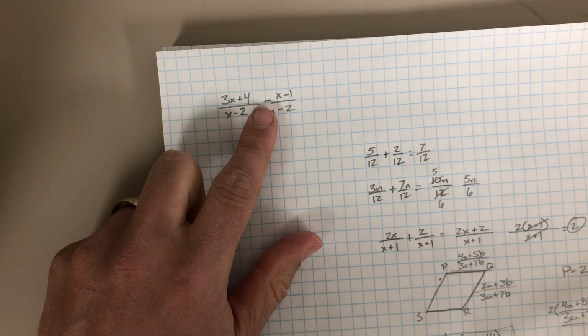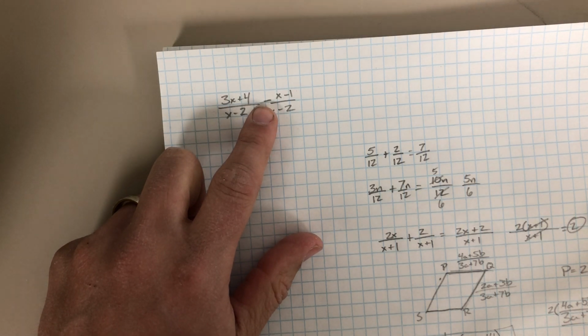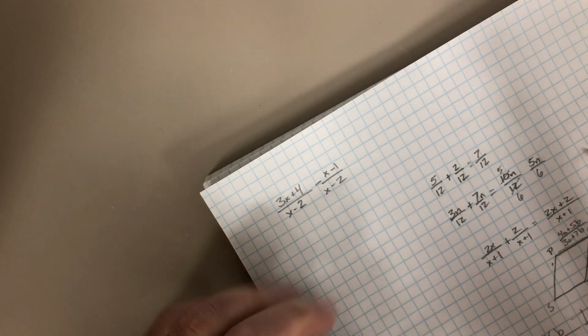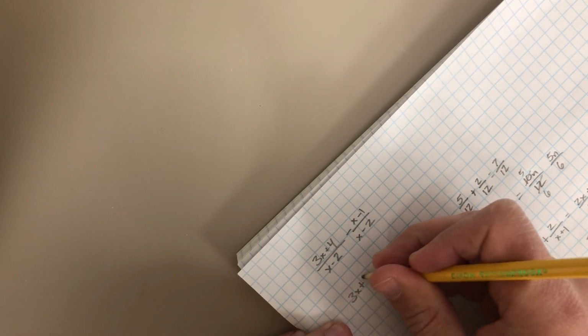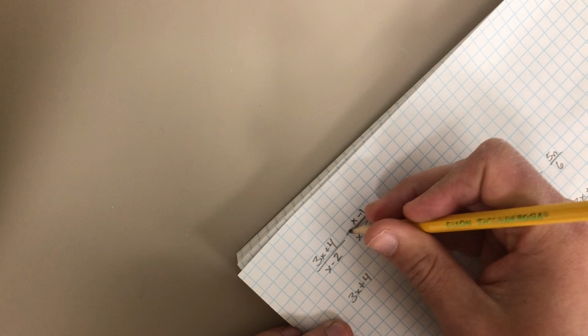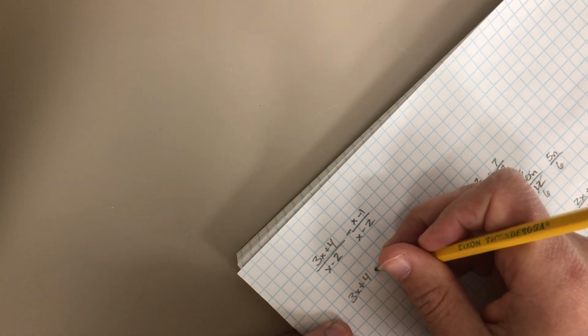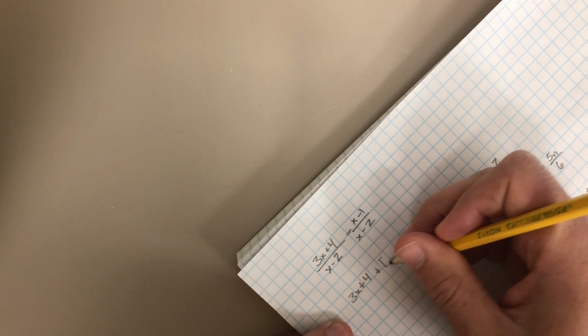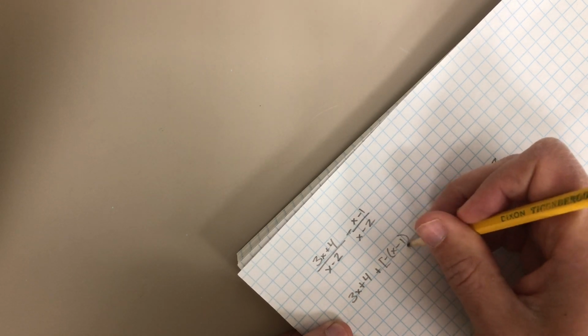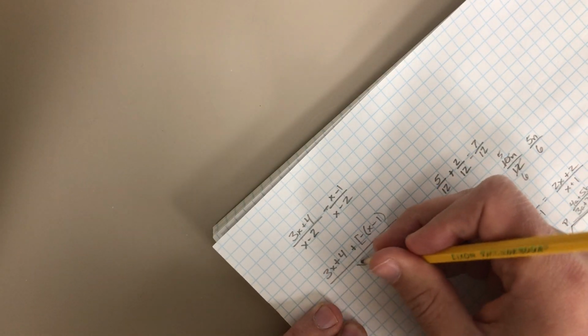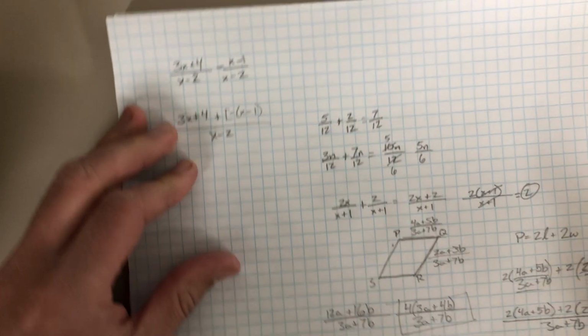Now, subtracting is the same as adding the opposite. So as I rewrite this, I'm going to have 3x plus 4, and then I'm going to change this subtraction to addition, but then I have the opposite of x minus 1. Okay? And that's all over x minus 2.